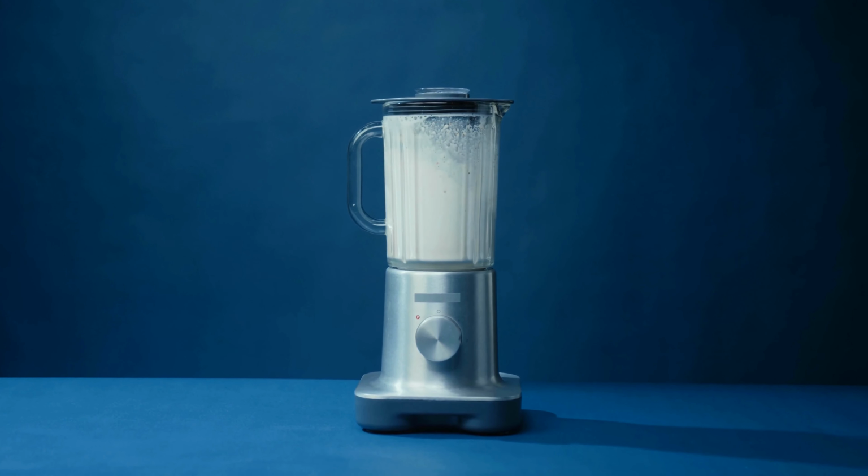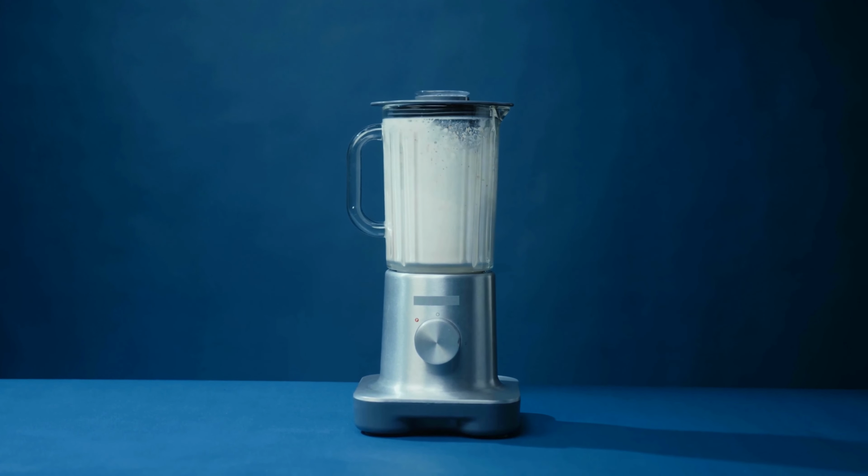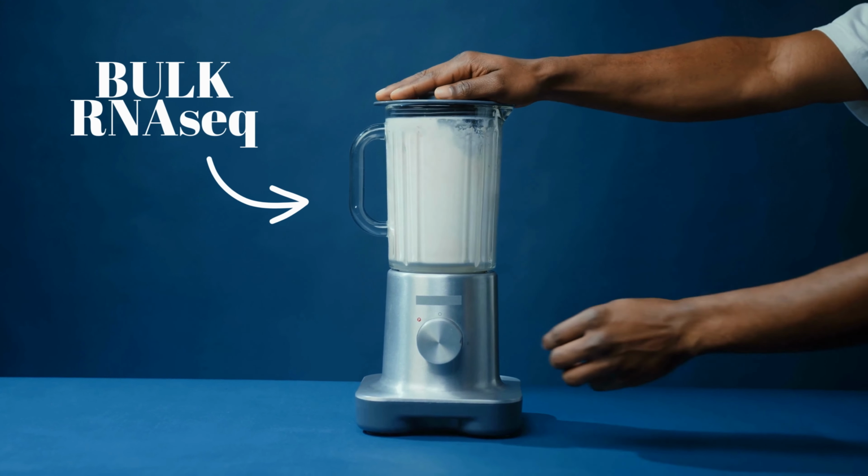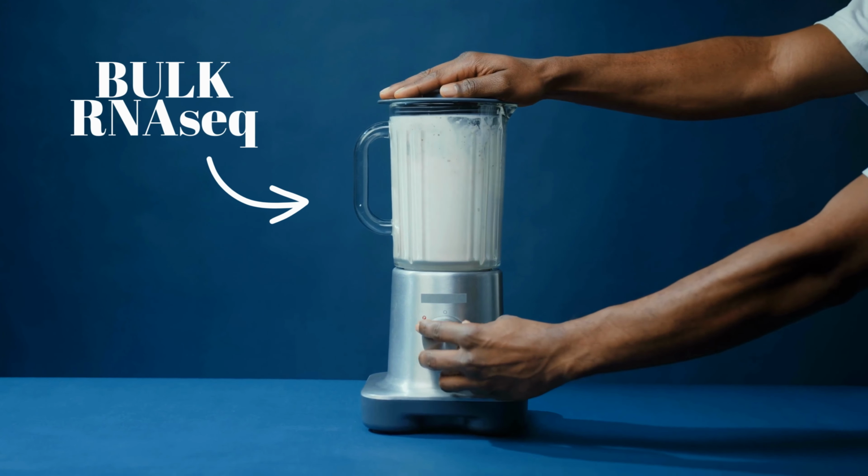So traditionally, biology often treats a tissue sample like a smoothie. You blend up a whole bunch of cells together and you analyze the average result. This is what we call bulk RNA sequencing. The problem? Well, just like a smoothie, you lose the individual flavors of each fruit, or in our case, the unique properties of each cell. All the rich detail about what makes each cell unique gets lost in the blend.